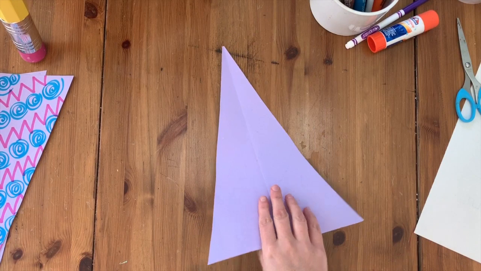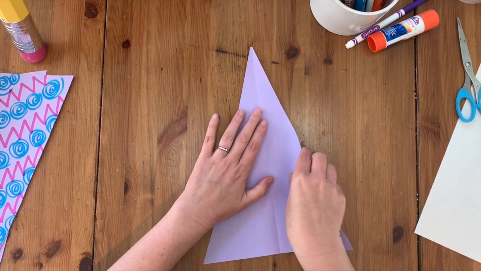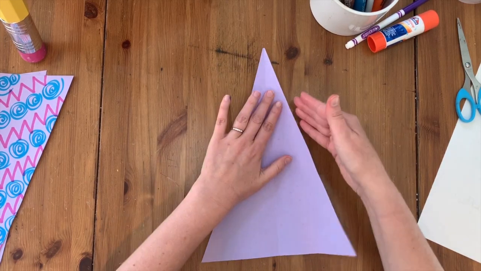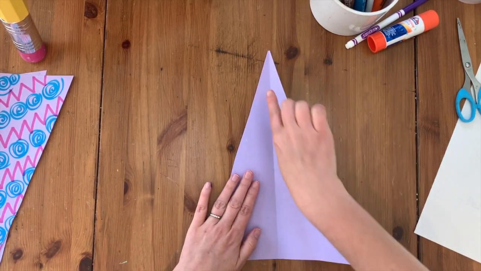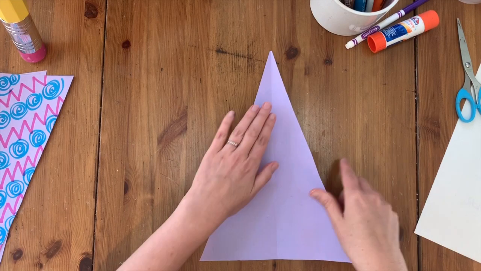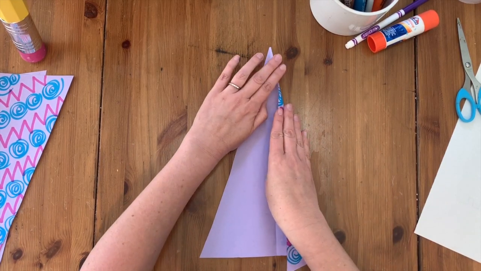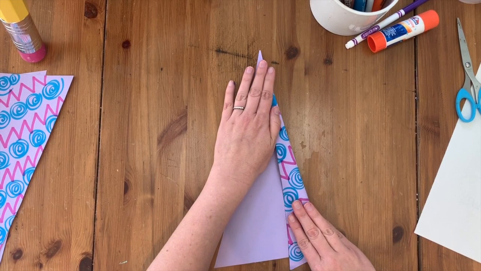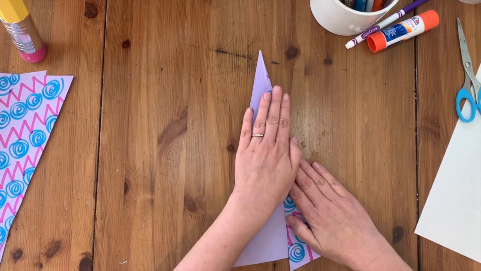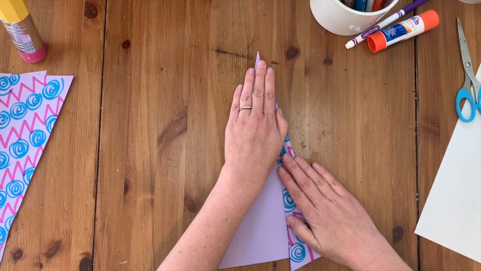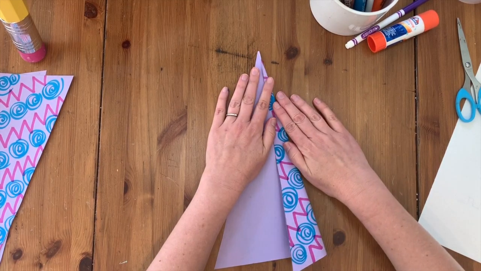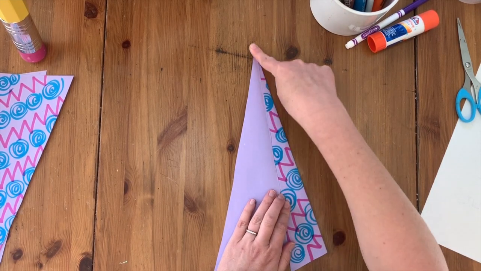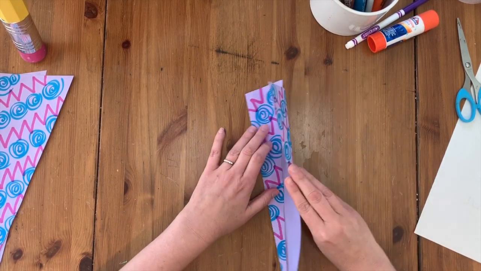Flip it over. And I'm going to fold this outer edge. I'm going to fold it in to meet the line in the center. If you guys like making paper airplanes, this might feel like a similar step that you use when you're making an airplane. You know, we try to keep the nice, straight, crisp folds. Okay, and do the same thing on the other side.